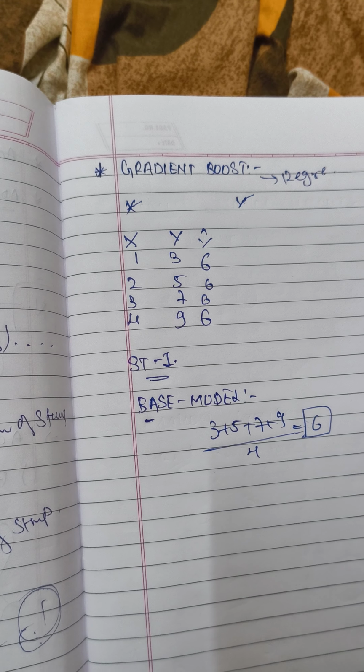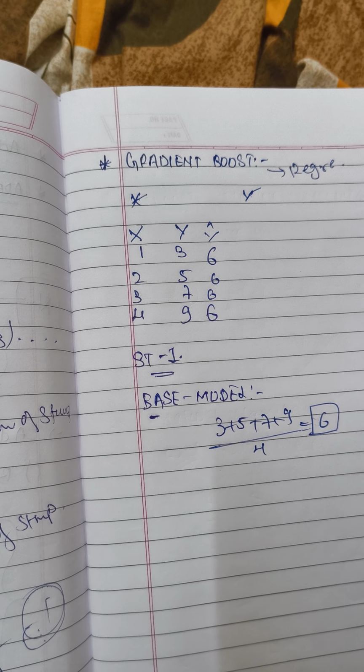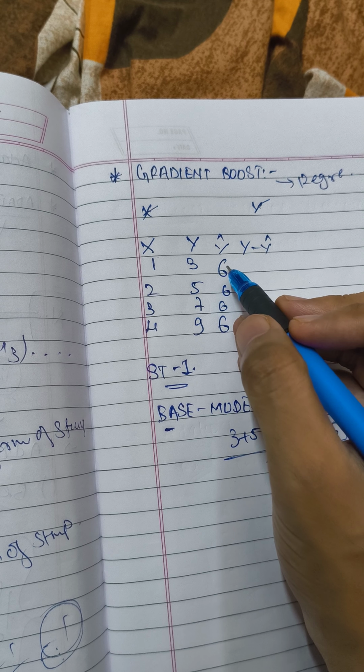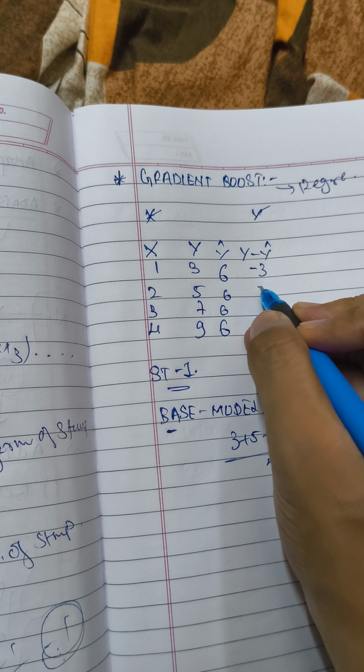So till here I have created my base model, and my base model does nothing but take the mean of the true values of y and assume it to be the prediction for the x data points in the current case. Then we find the residuals, that is true value minus predicted value. When you do true value minus predicted value, you will get 3 minus 6, that is minus 3, 5 minus 6 that is minus 1, 7 minus 6 that is 1, and 9 minus 6 that is 3.